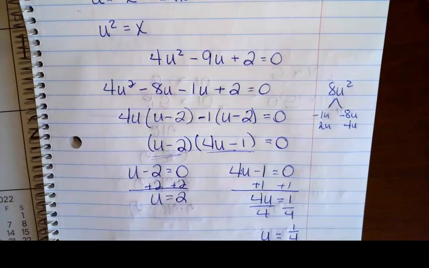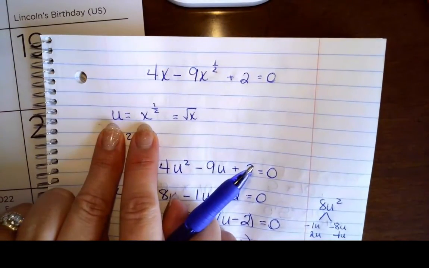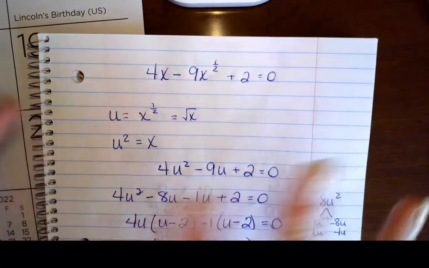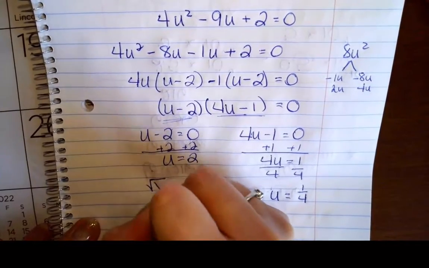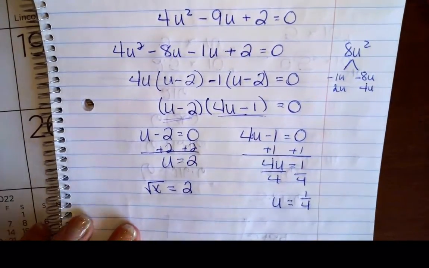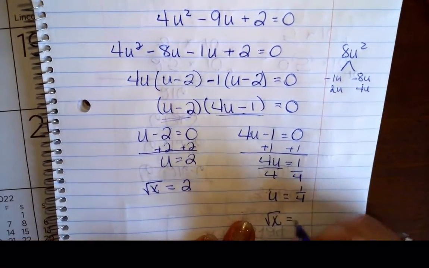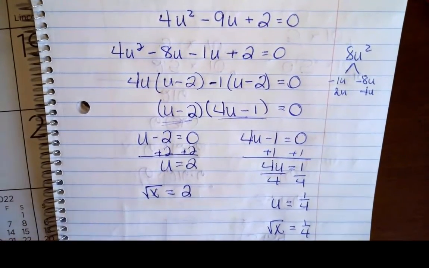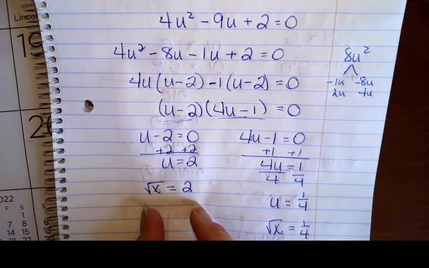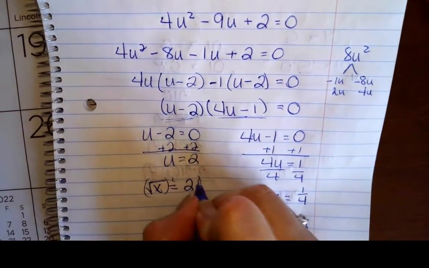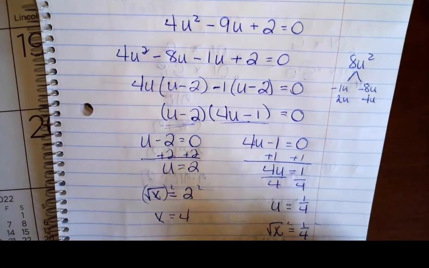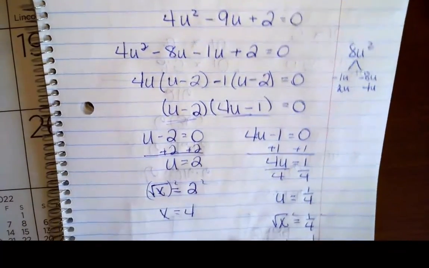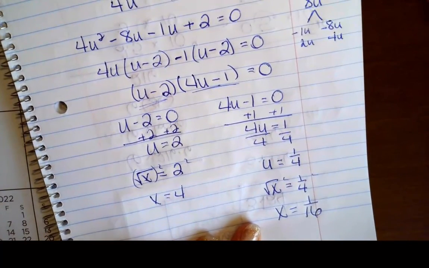Okay, but really and truly, we are not dealing with u. What are we dealing with? We are dealing with the square root of x. So now that that messiness is over, I got through the algebra of it, but instead of writing u equals 2, I'm going to say the square root of x actually equals 2. And I'm going to say the square root of x actually equals 1/4. So when I do that, now I just got to square both sides and I'm done. If I square both sides, I'm going to get x equals 4. And if I square both sides, I'm going to get x equals 1/16. And that is your problem of the week.